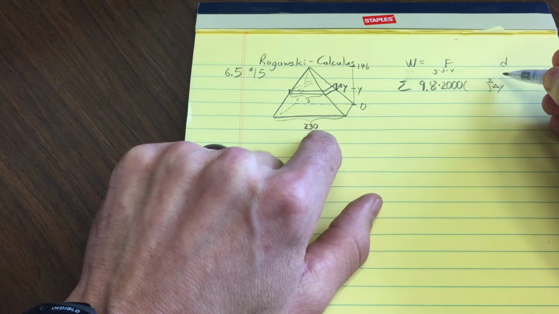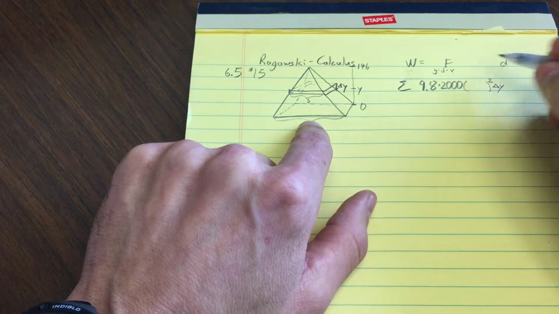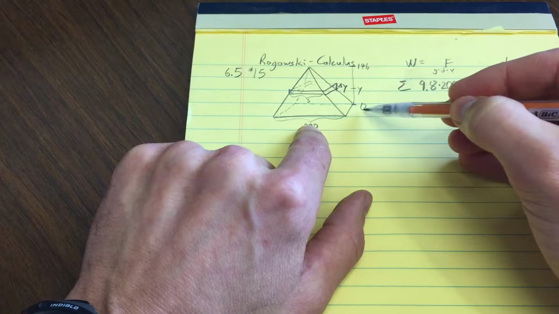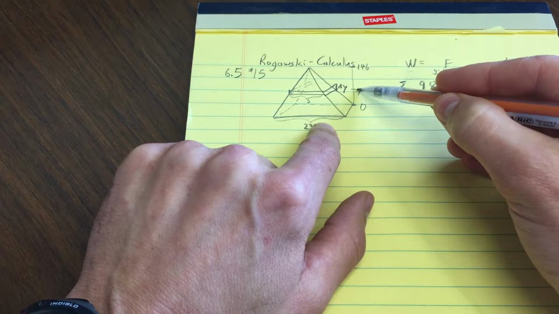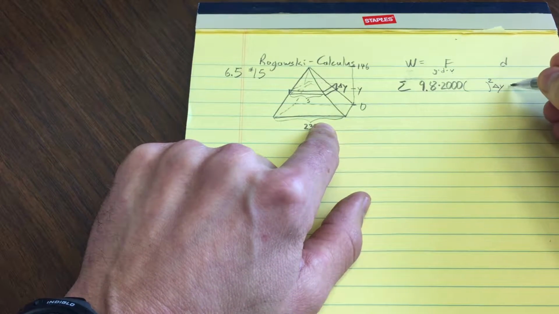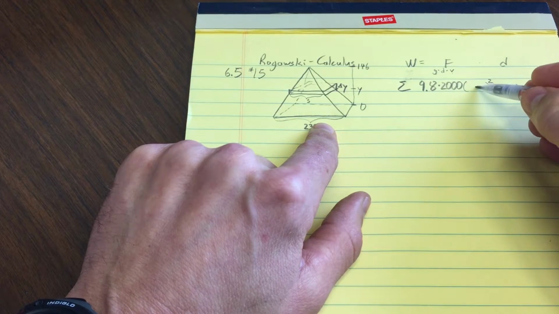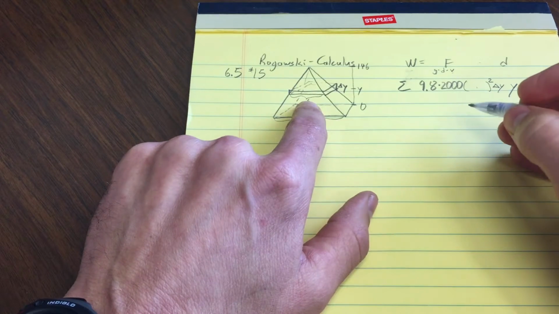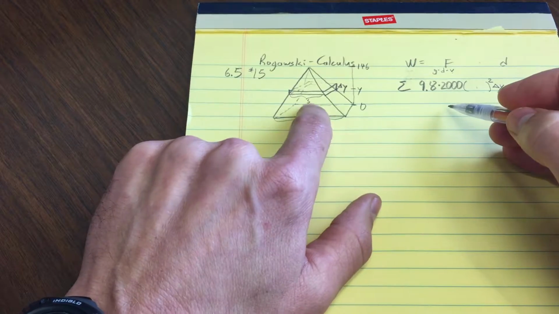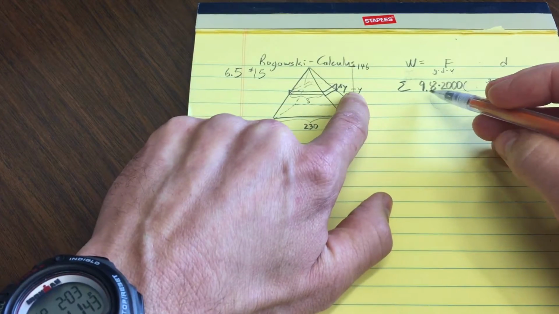And then how far did you have to move that? What's the distance this chunk had to be moved? It would be moved up from the ground to height y. So distance is going to be y. Okay, so we need to figure out what s is. Now notice the side length is linear in terms of y.